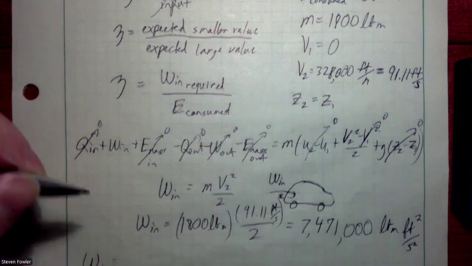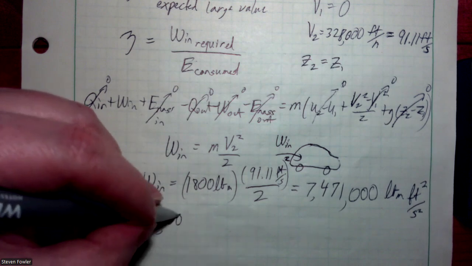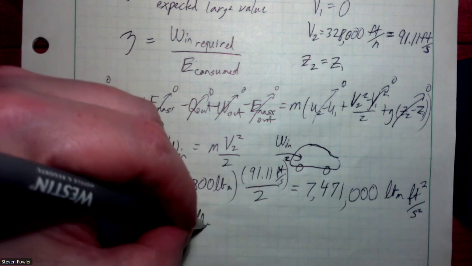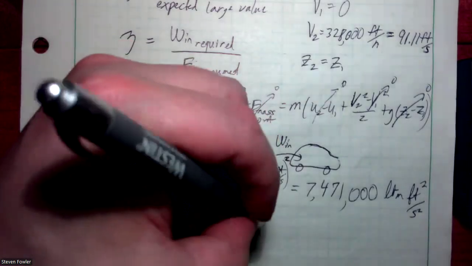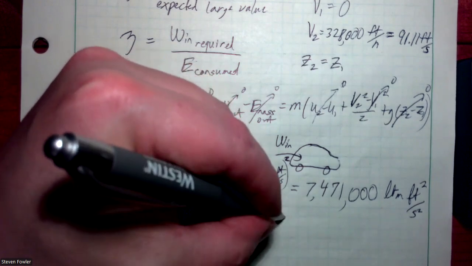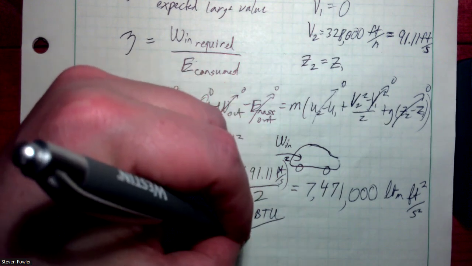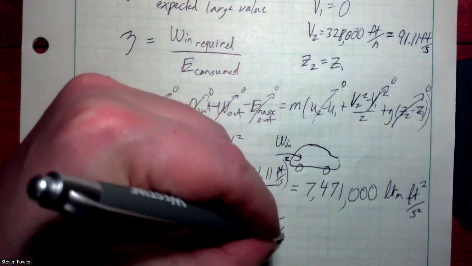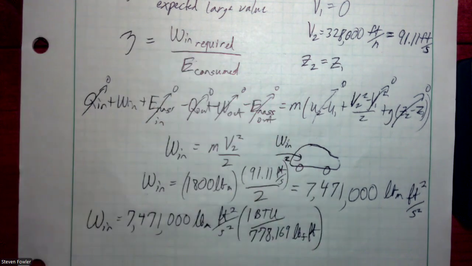Let's write it down here. Work in equals this 7,471,000 pound mass feet squared per second squared. And I know I can use this conversion factor to get to BTUs. That is, for every BTU, there is 778.169 pound force feet. But notice this is pound force and this is pound mass. These are not the same thing.